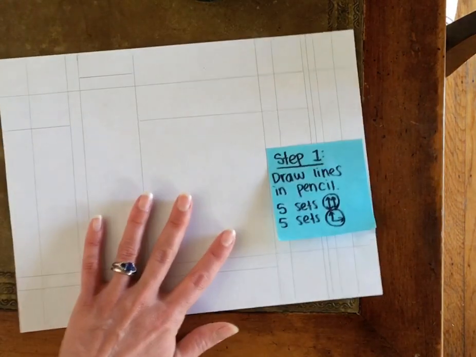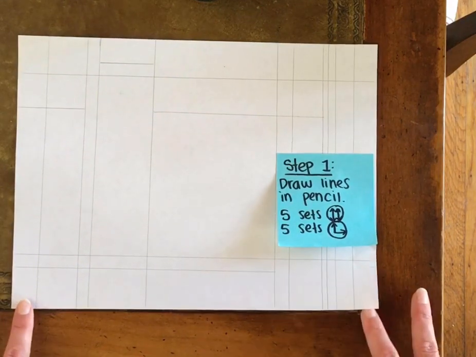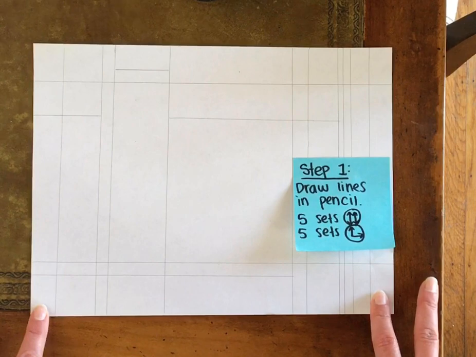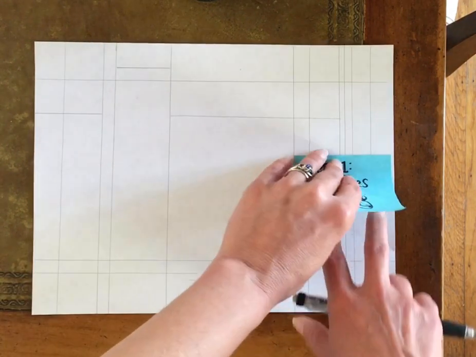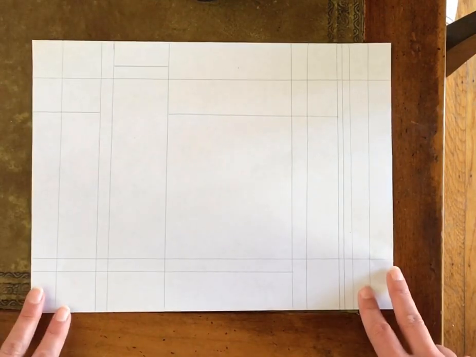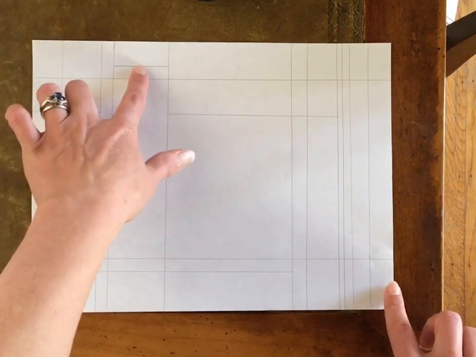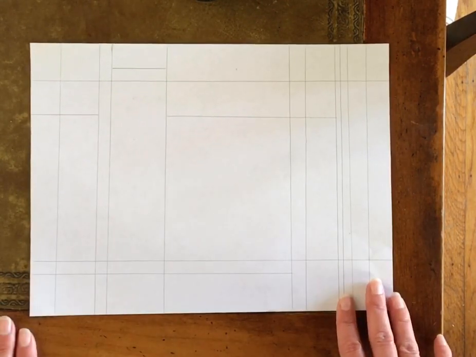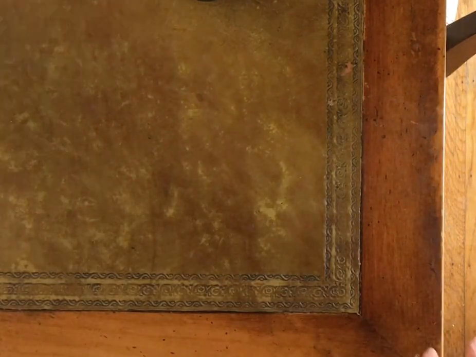When you're done with step 1, you will have something that looks like this. So you're going to draw lines in pencil, and it's going to look different than my example, but you do want to make sure at this step, before you move on to step 2, that you have at least 5 sets of parallel and perpendicular lines, and that you like the general layout. Once I thought I was done, I looked and things seemed a little unbalanced, so I added a few more line segments to balance it out. So make sure that this is the template that you would like to use before you move on to steps 2 and 3.